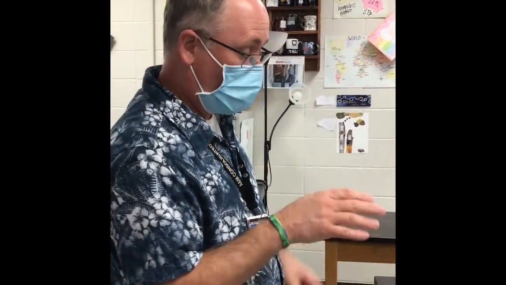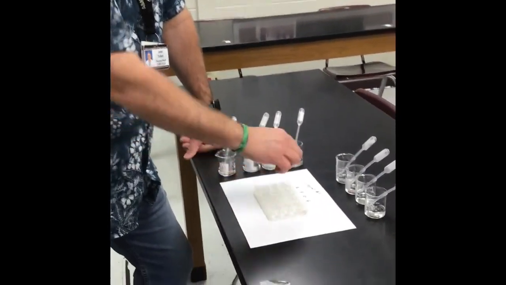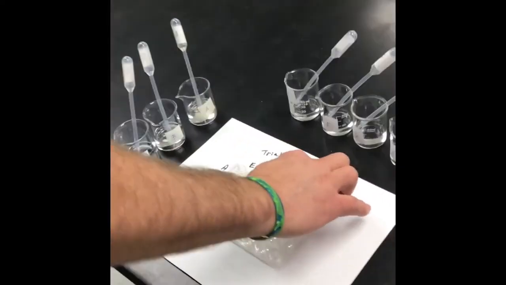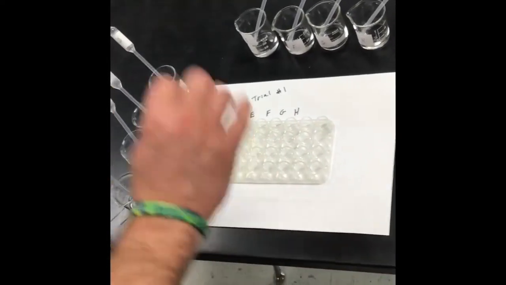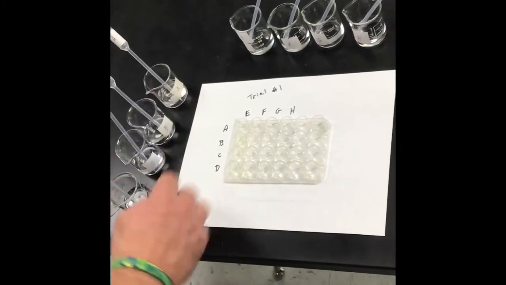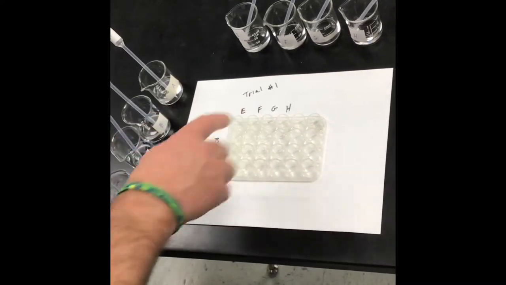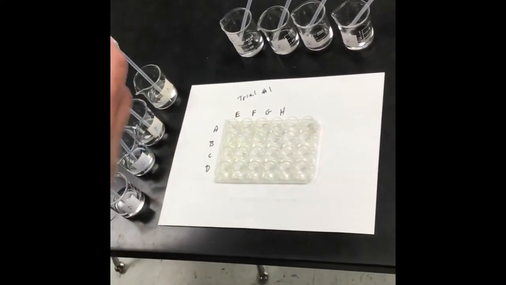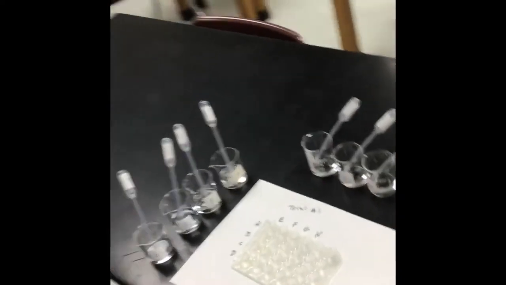What I'm going to do first is I already have this set up with 10 drops of each of the E, F, G, and H in each of these 4 going down. I've added 10 drops in each of these. What I'm going to do then is take each of these and add across here in sections of 10 drops, and we'll see what happens as a result of that. And then we'll do the exact same thing for the other 2 trials.